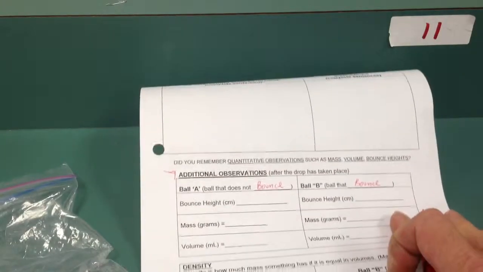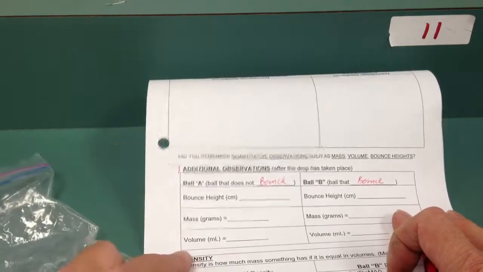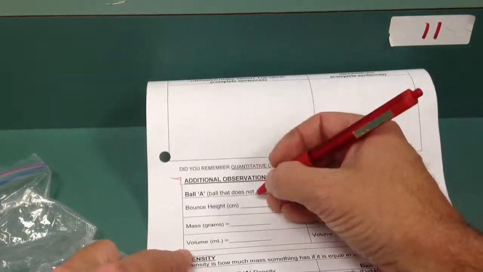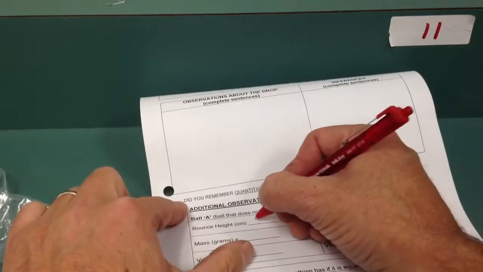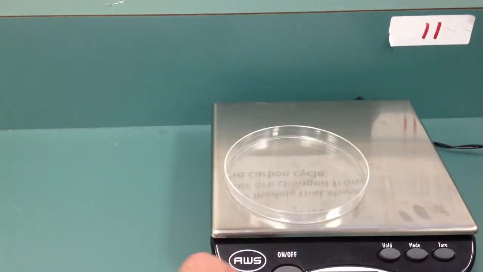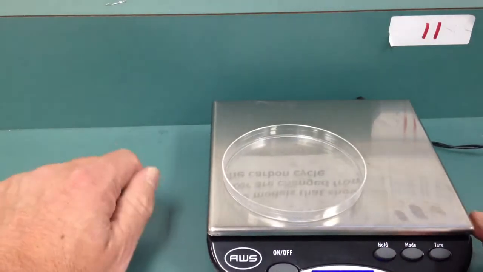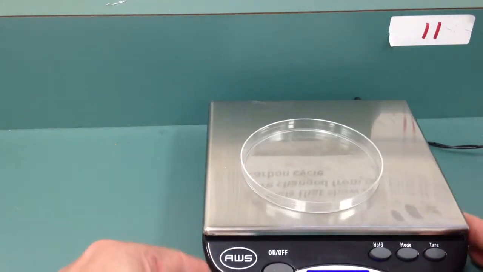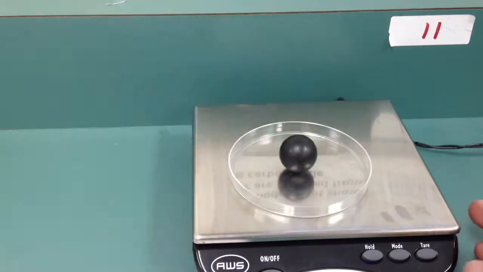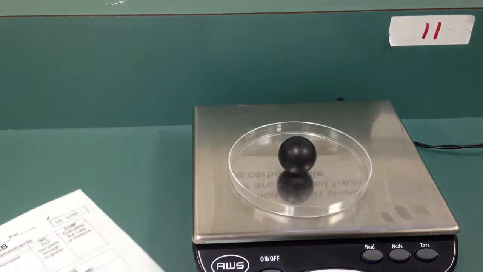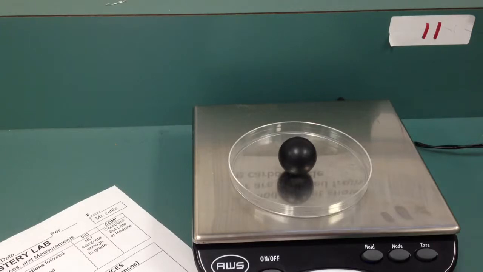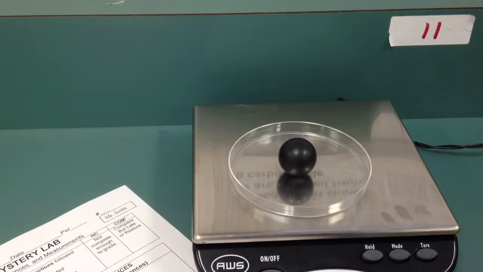So let's just go through the ball that did not bounce. Bounce height return when it came back up was about 3 centimeters or so. Its mass in grams. Okay, let's get the ball that doesn't bounce. 10 grams. So you can write that down, 10.0 grams.